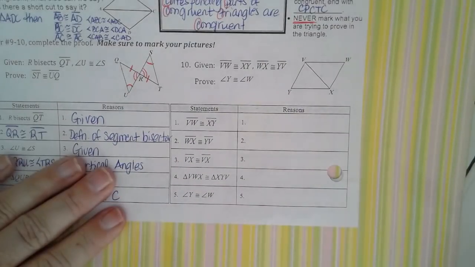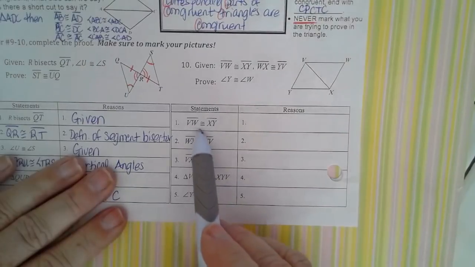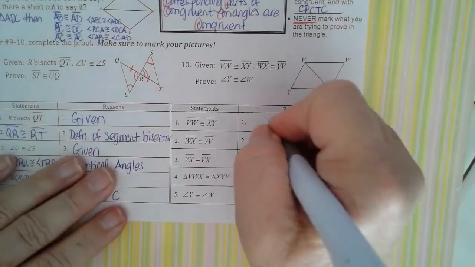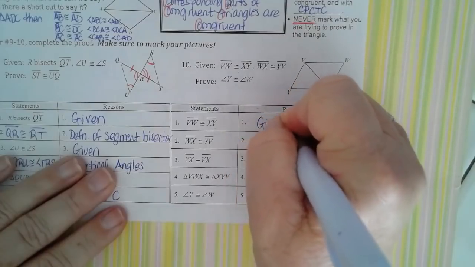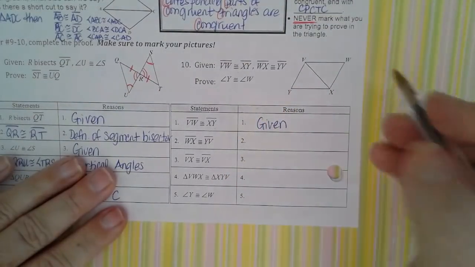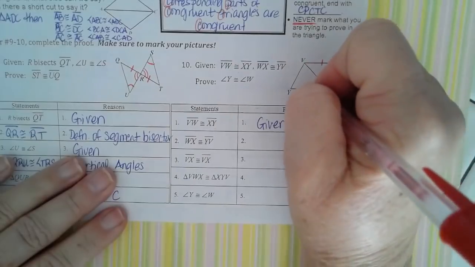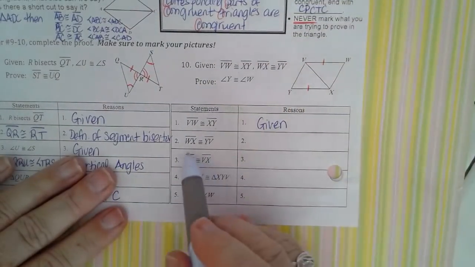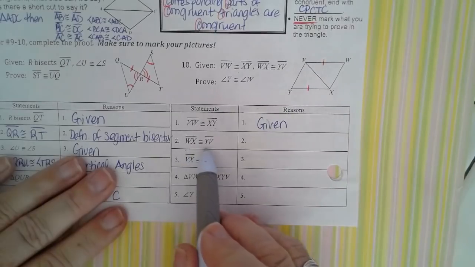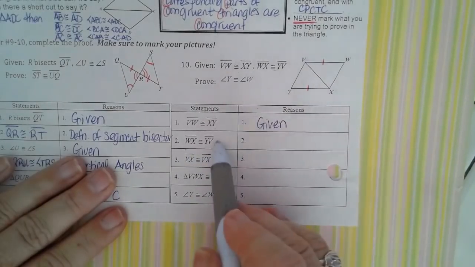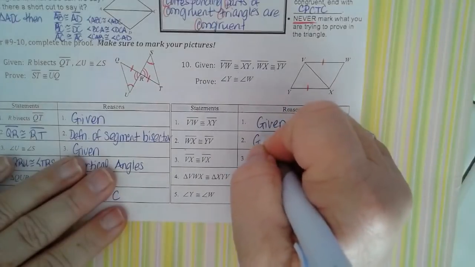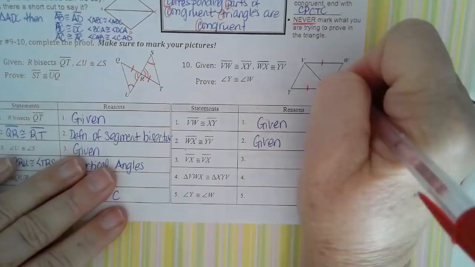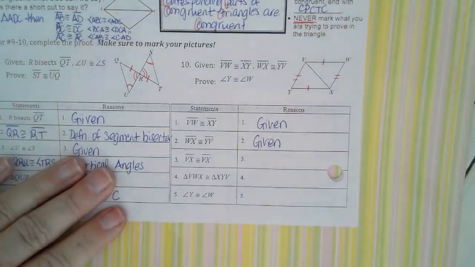Now, going on to the next one. So, VW is congruent to XY. Notice that's right up there, which means it's a given. And now that I've stated it, I can mark it. Then we have WX is congruent to YV. That's also up there, so that's another given. Now that I've stated it, I can mark it.